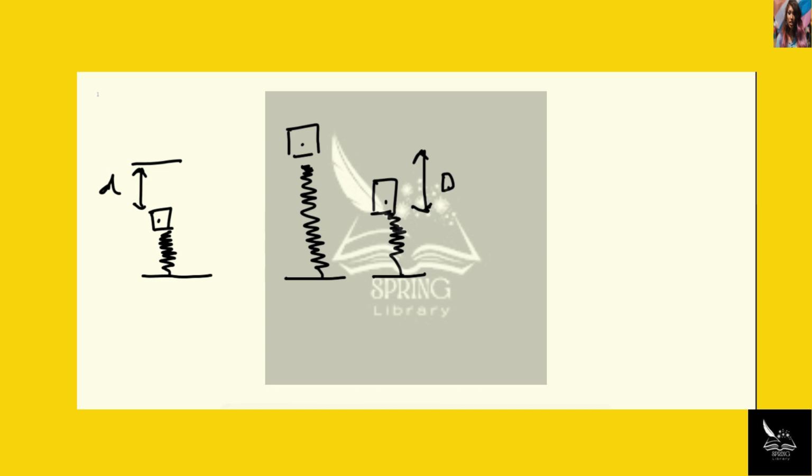So we'll see here, first of all, in this case, when the mass is sitting at rest at this location, there are two forces acting here. We have the force of spring and we have mg. The force of spring is actually equal to kd, which equals mg. So therefore we get d equals mg by k. So we have the d here.